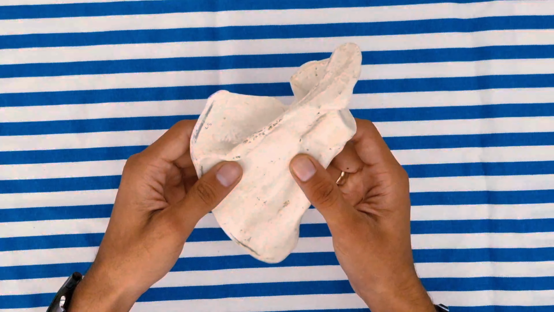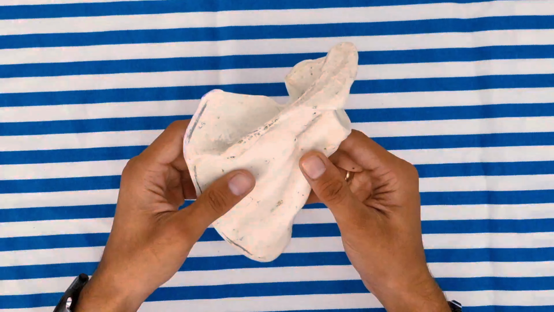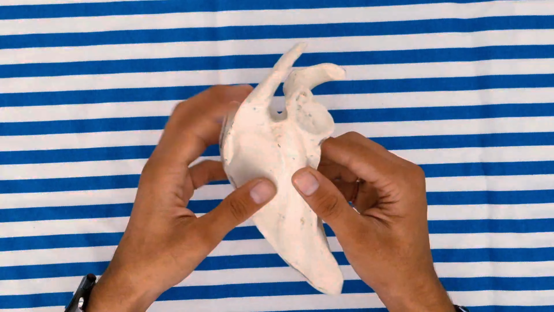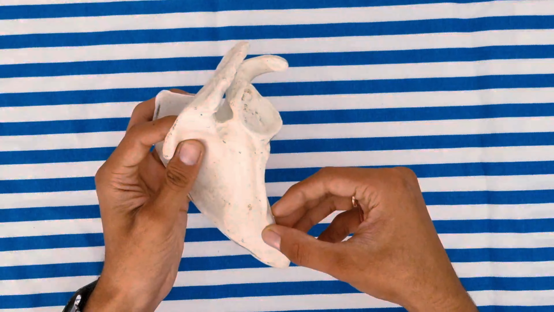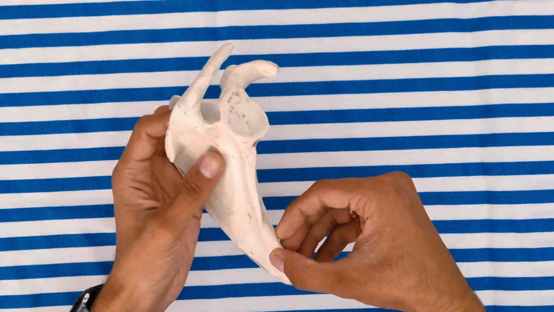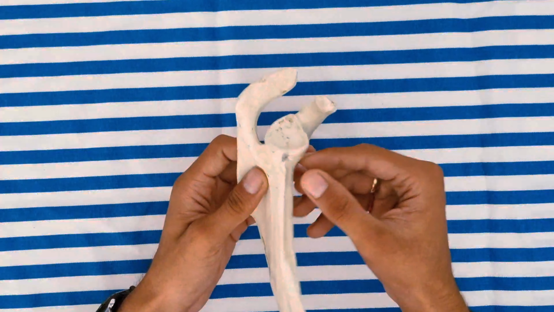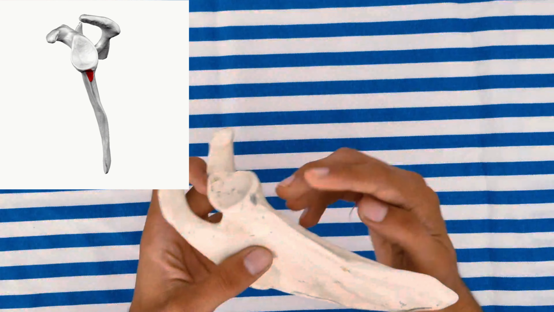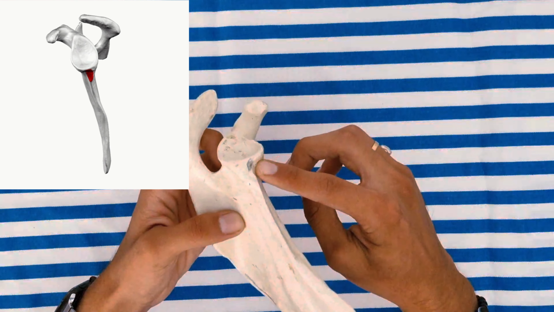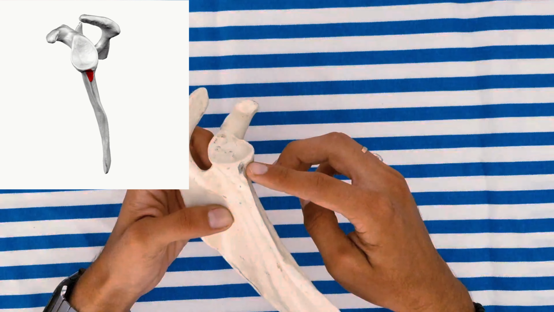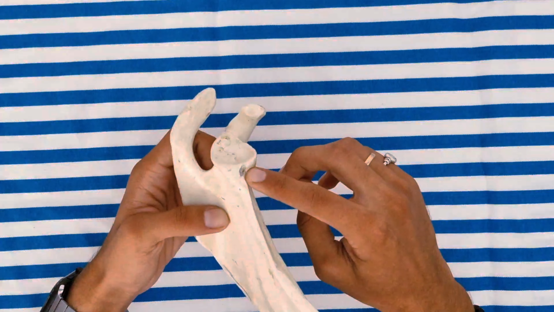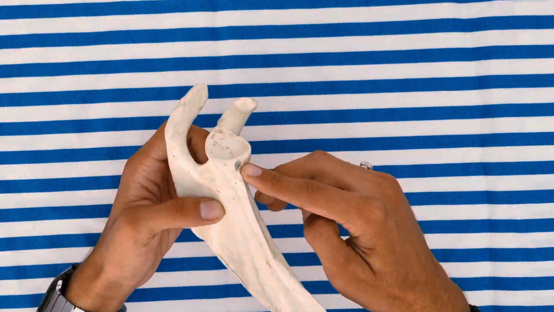Now, the lateral side, which is thick, below the glenoid cavity. This is the lateral side which is thick below the glenoid cavity. One tubercle is present, which is called the infraglenoid tubercle. This is the infraglenoid tubercle. From here, the long head of triceps originates.